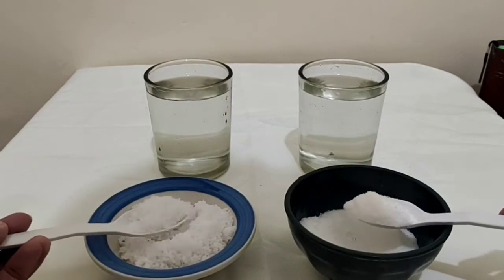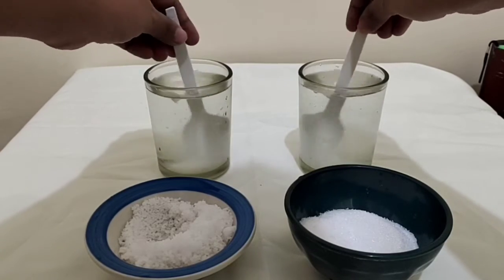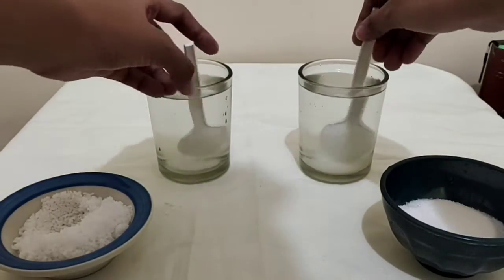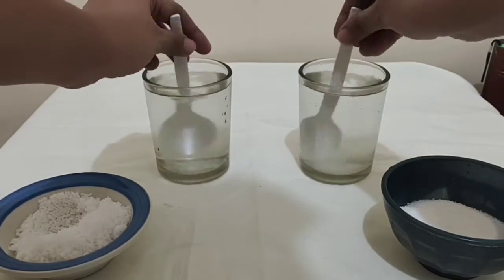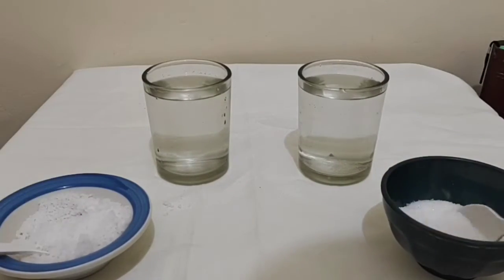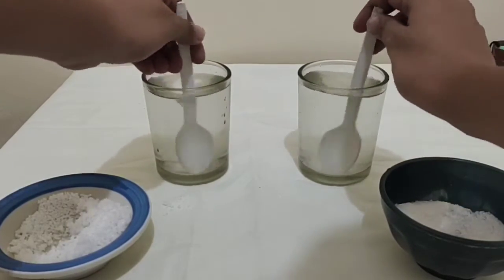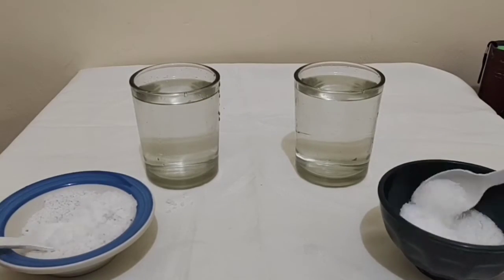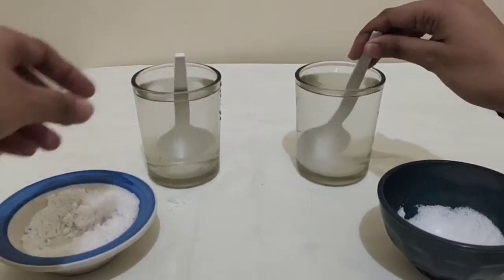We will start the activity by adding a spoon of each substance into the glass of water and stir them until all salt and sugar crystals are dissolved and you cannot see any crystals on the bottom of both glasses. Keep adding spoonfuls of salt and sugar and keep on stirring after each spoonful until the salt and sugar no longer dissolve. Remember to count the number of spoons of sugar and salt needed to make a saturated solution.